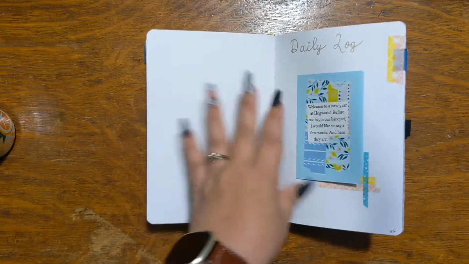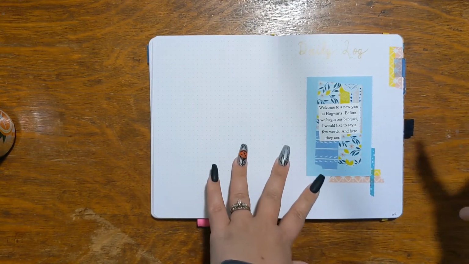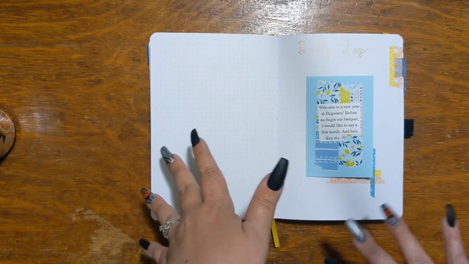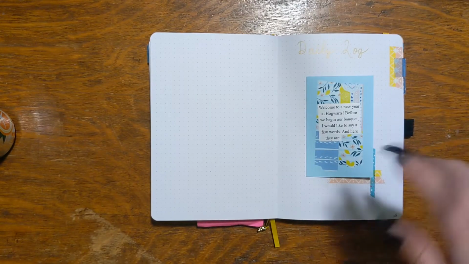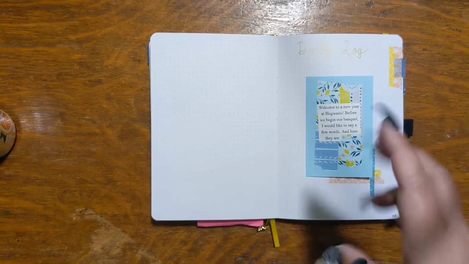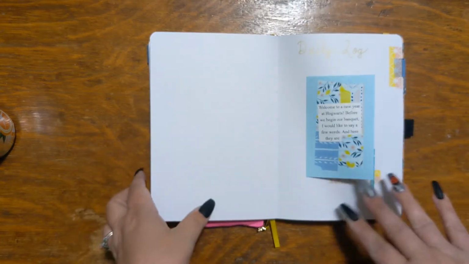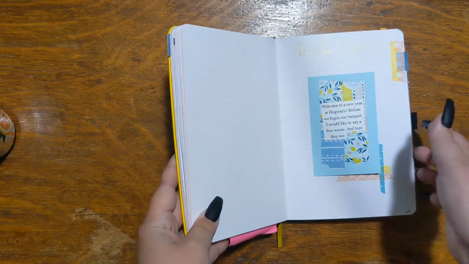Okay, so from my daily log, I have trackers in the back. I don't usually do too many trackers in the front. I do more of my trackers towards the back of my bullet journal. I don't know why, that's just how my brain prefers them. That's something I learned about myself through bullet journaling: for some reason my brain really doesn't like to go back to the beginning. It likes to always go towards the end.